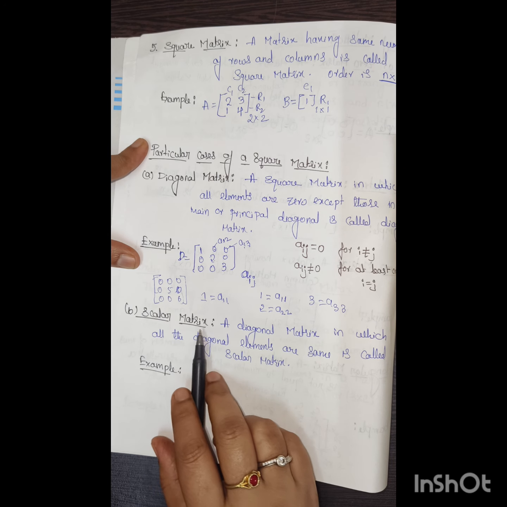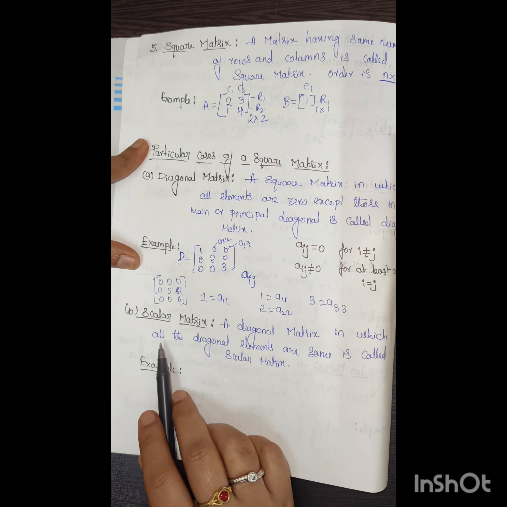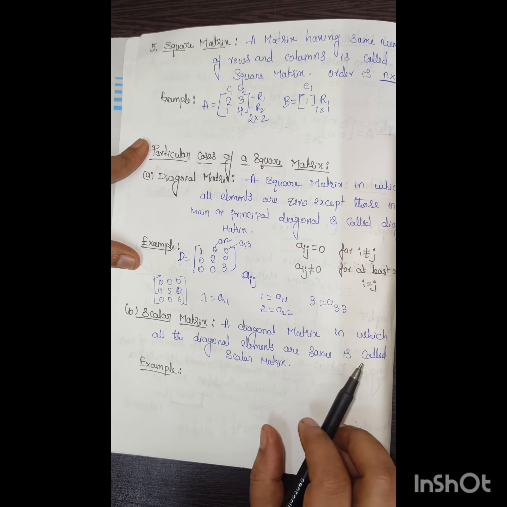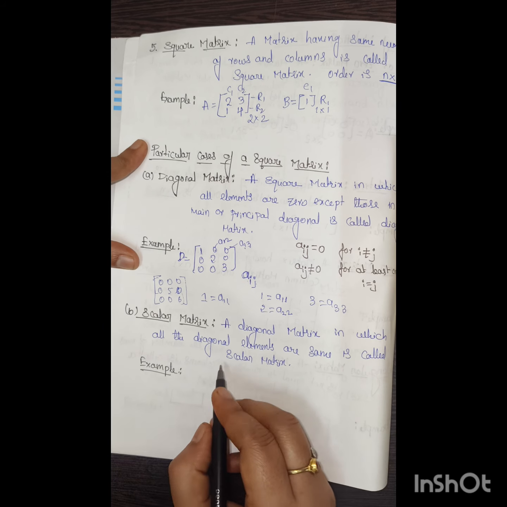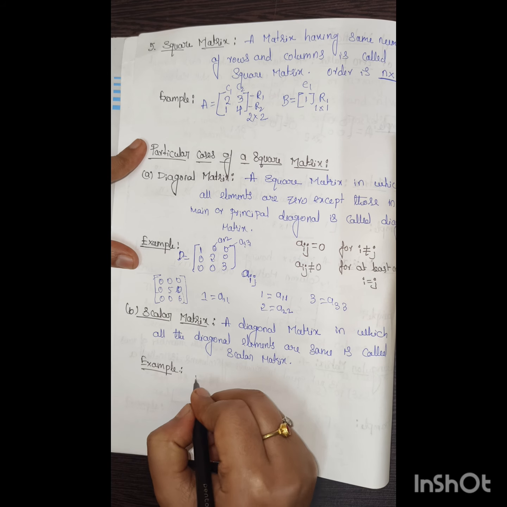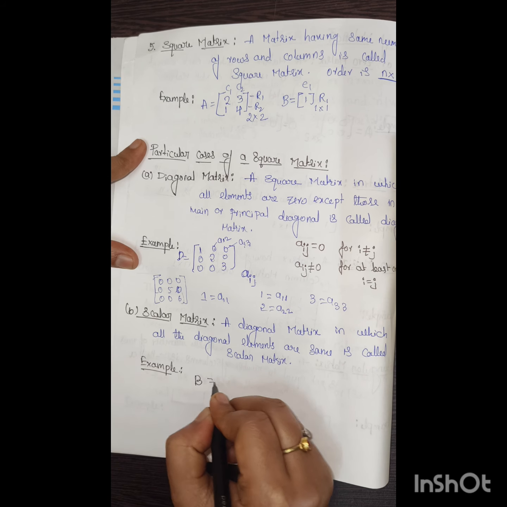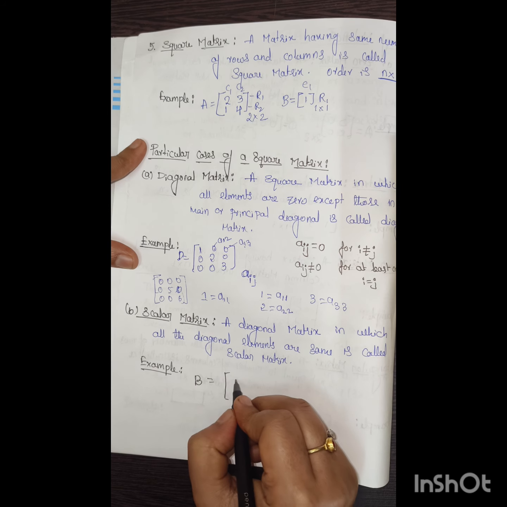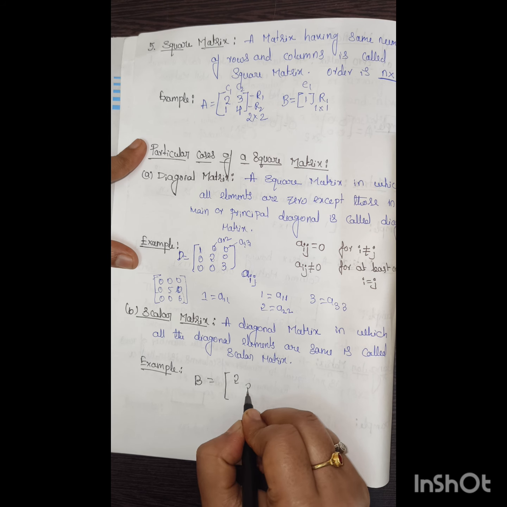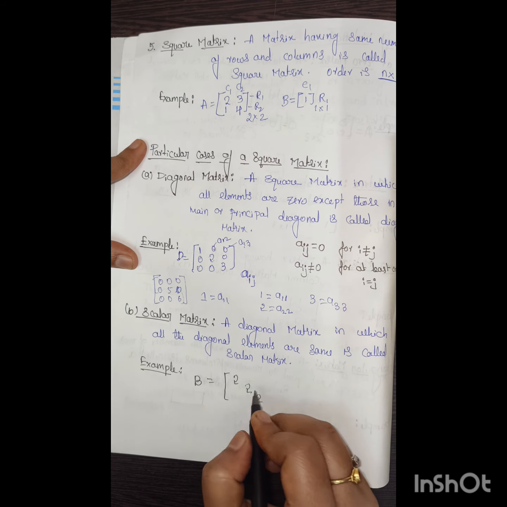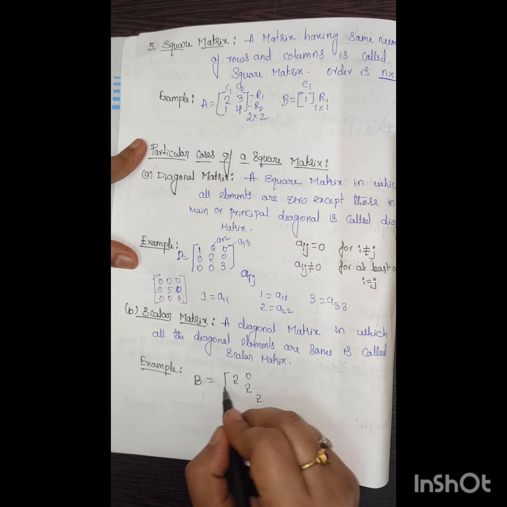Next is the scalar matrix. A diagonal matrix in which all the diagonal elements are the same is called a scalar matrix. Scalar matrix means, I will give the example here. All the diagonal elements should be the same, or equal to one another.